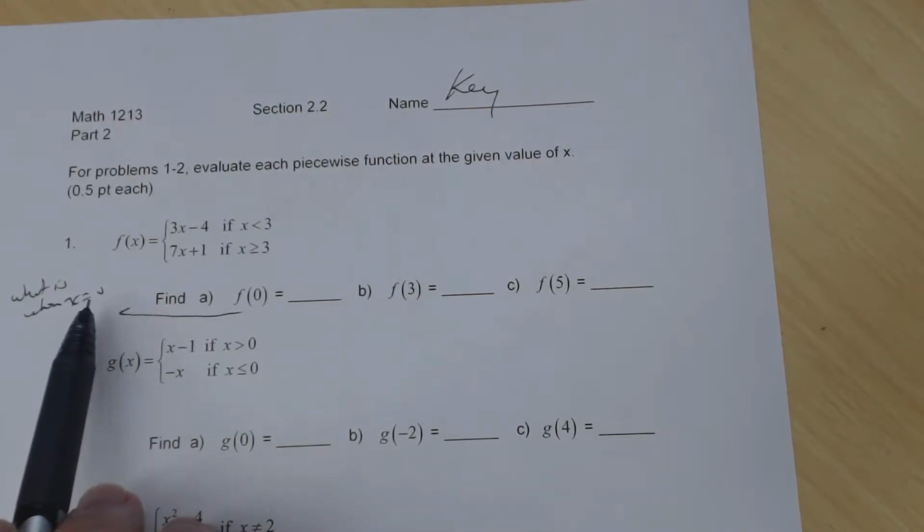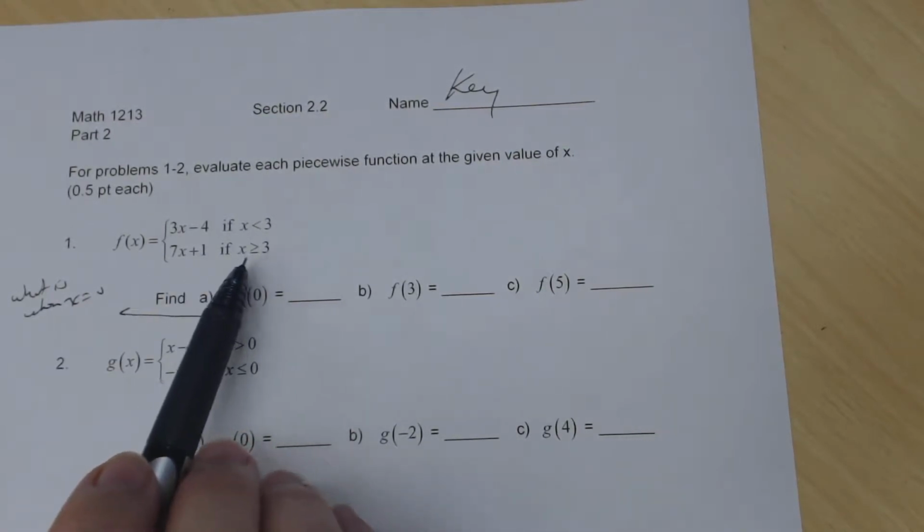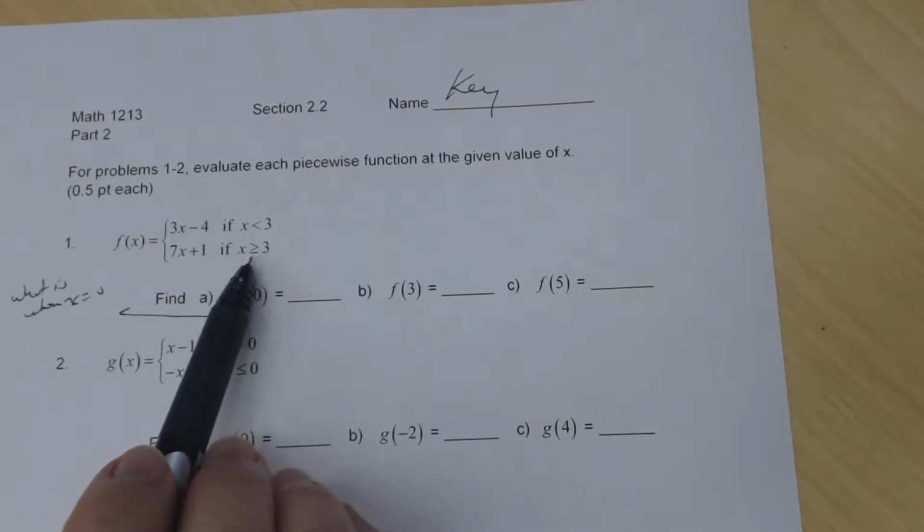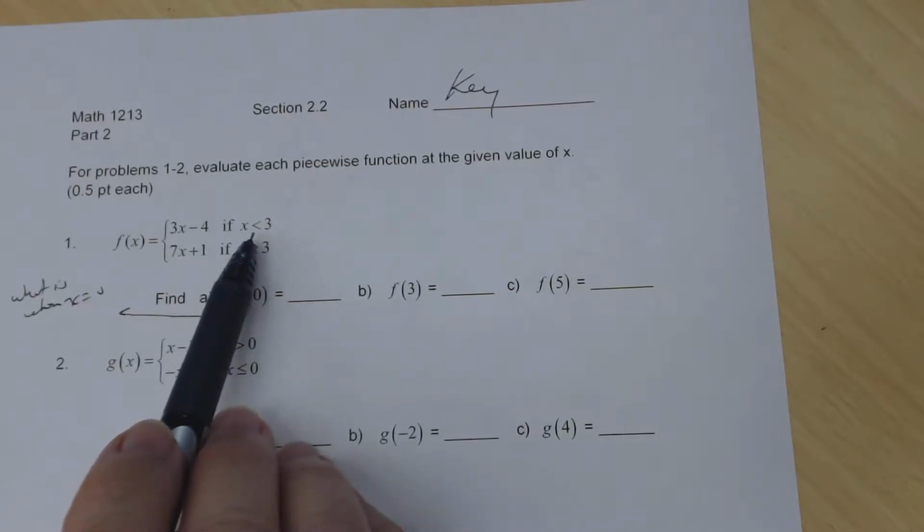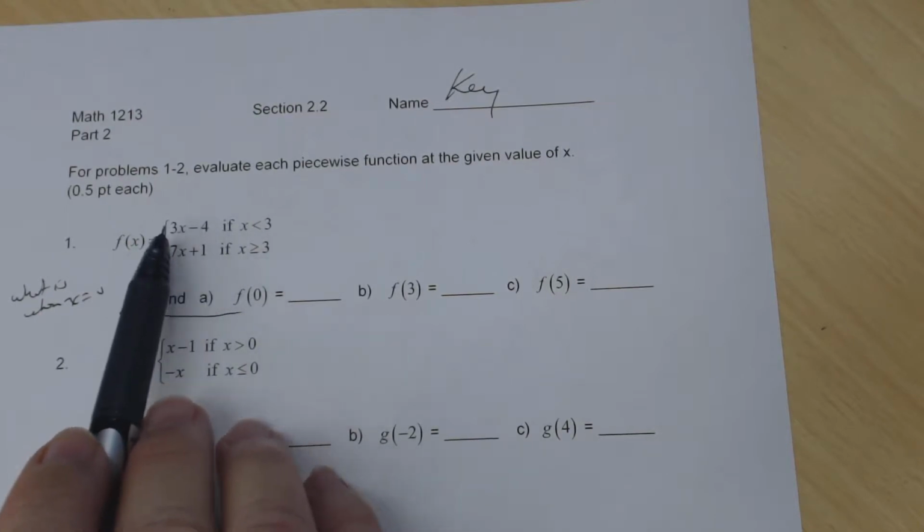First of all, you have to determine in which domain x equals 0 is located. So, for example, is 0 greater than or equal to 3? The answer is no. Is 0 less than 3? The answer is yes. So this is the function you're going to use.